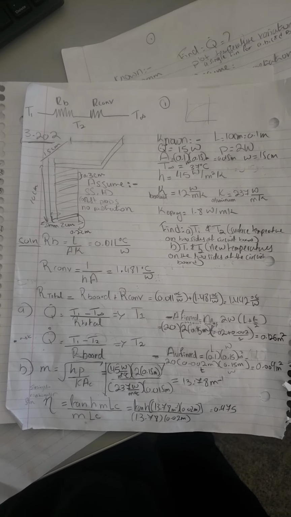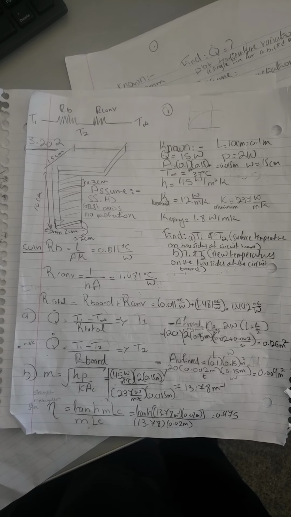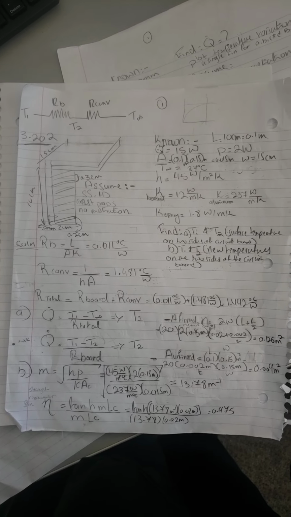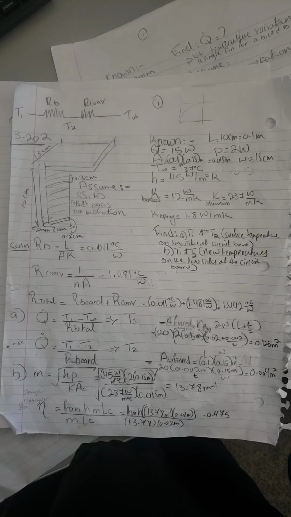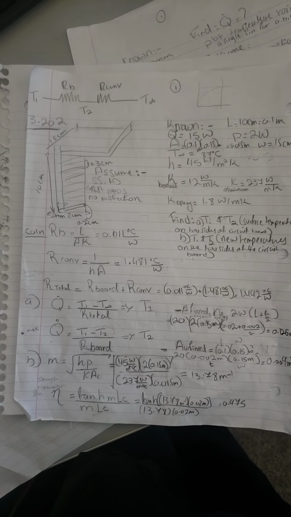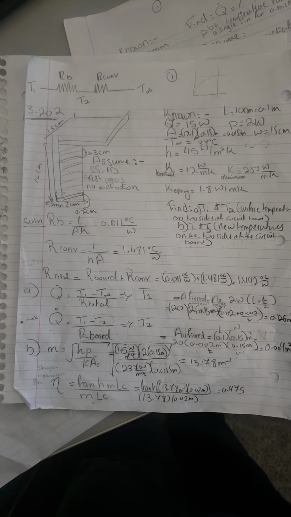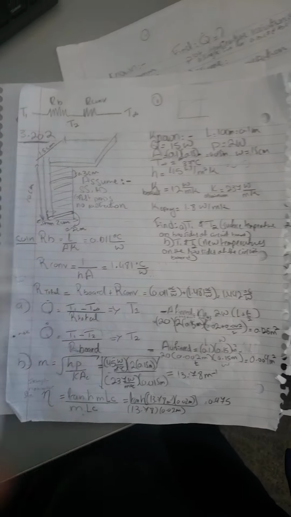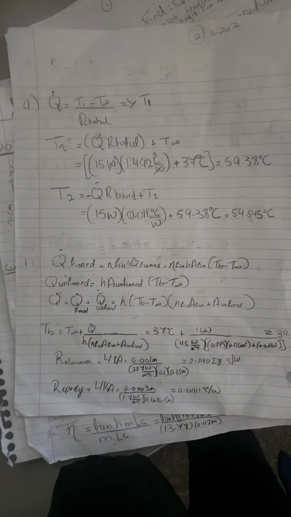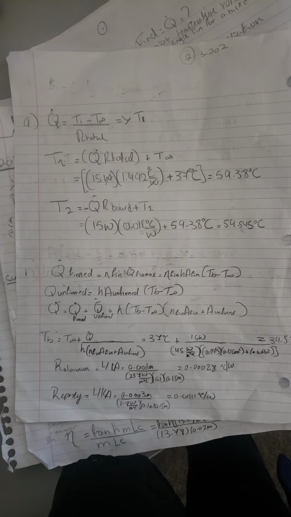For question 3202, I struggled with understanding all of the resistances. For example, the aluminum and the epoxy was very hard to think about, and also the finned and unfinned parts of the heat.